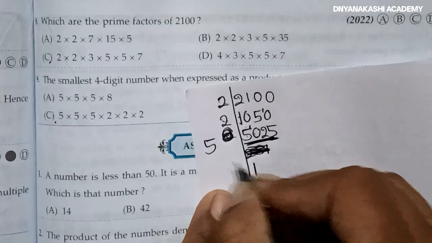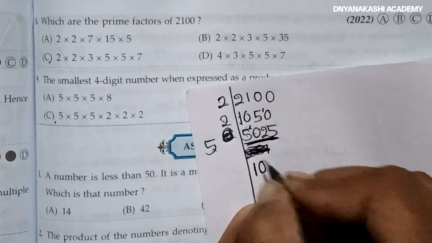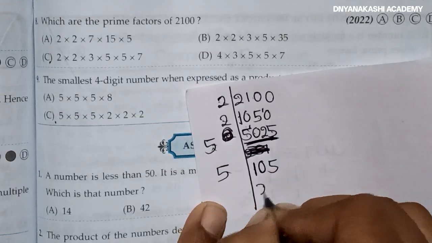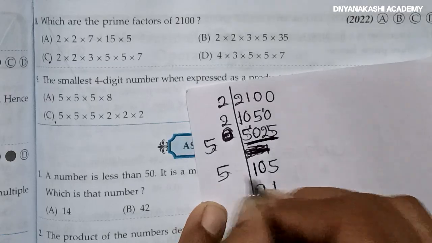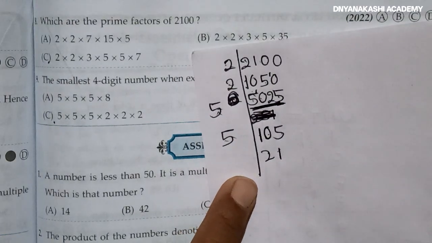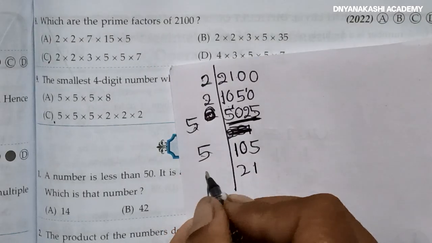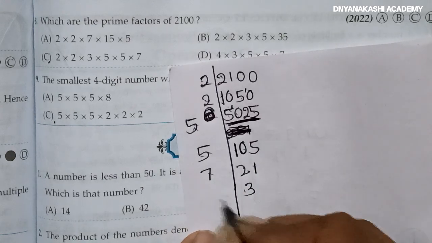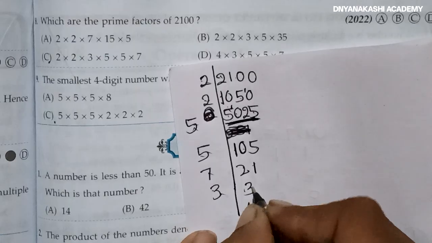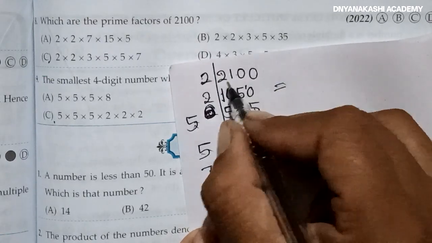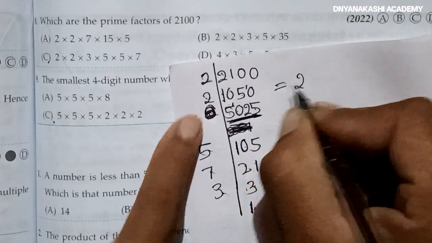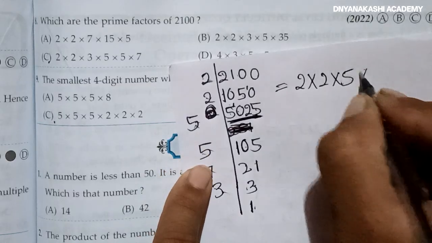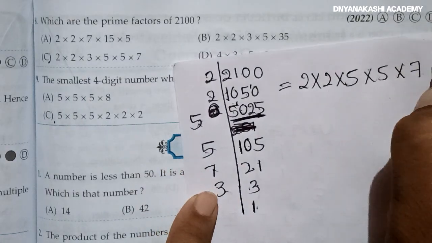5 1s are 5. 0 as it is, right. 5 5s are 25 and 5 2s are 10. 5 1s are 5. Again here 7 3s are 21 and 3 1s are 3. And the prime factors of 2100 are 2 into 2 into 5 into 5 into 7 into 3.